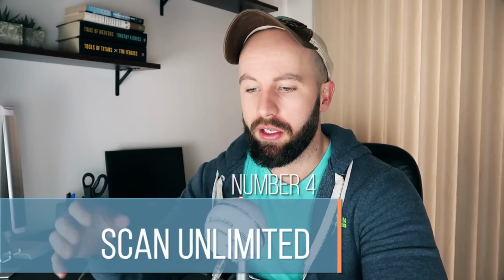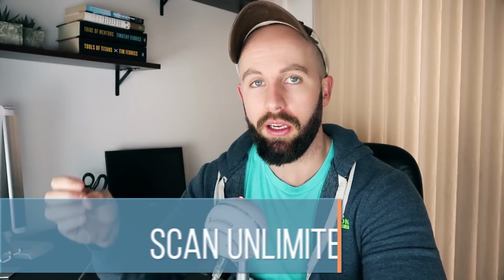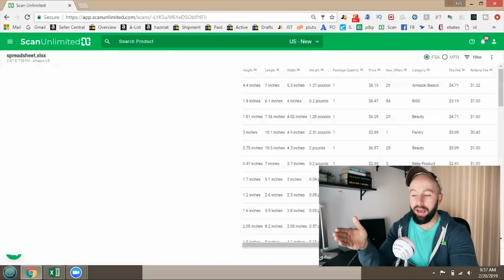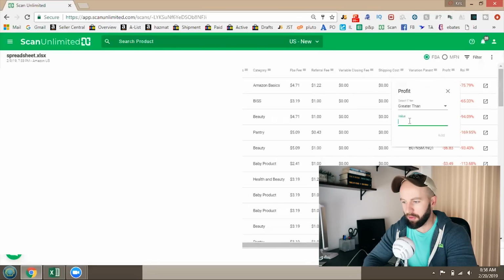Now, when it comes to actually scanning the majority of the spreadsheets I receive from suppliers, the current software I'm using is Scan Unlimited. And this is just a very quick way you can plug in a supplier's spreadsheet that you may get from a supplier into the software. And I can quickly filter based on several different criteria. I can filter by rank, I can filter by gross profit, I can filter by ROI.